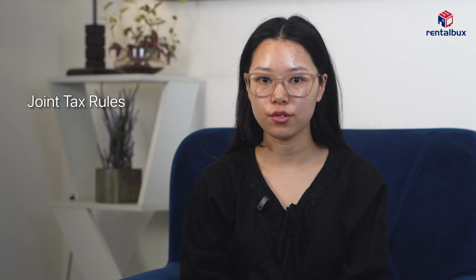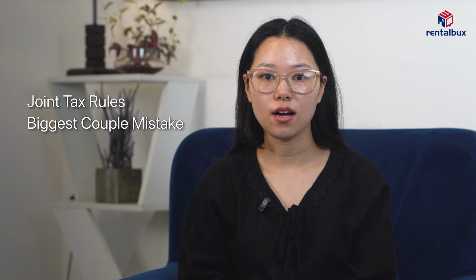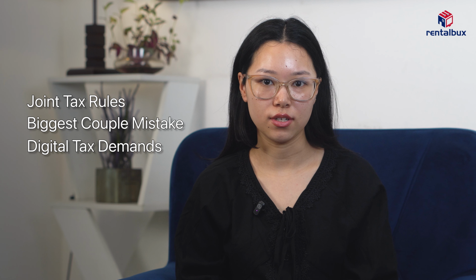If you own a rental property with someone else, your spouse, your partner, a sibling, or a business associate, how you split the rental income for tax isn't a free choice. Get it wrong and you could be paying more tax than you need to, or worse, filing returns HMRC will challenge. In the next few minutes, we will show you exactly how joint ownership is taxed, the biggest mistake couples make, and what Making Tax Digital now demands from co-owners.